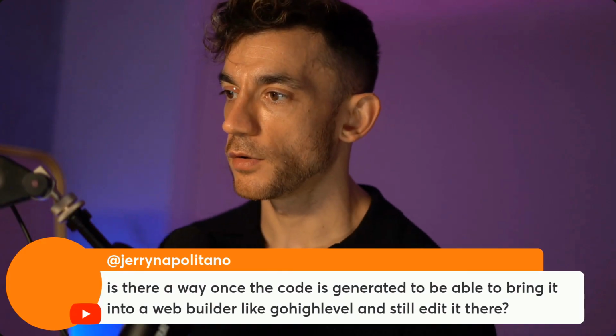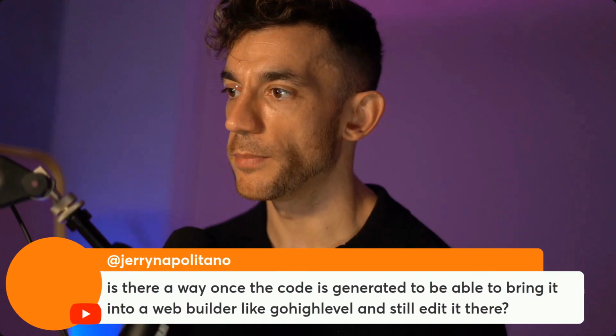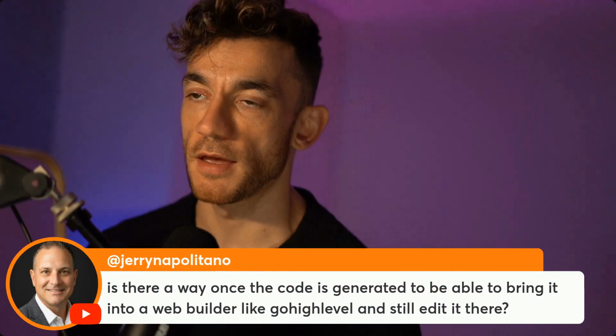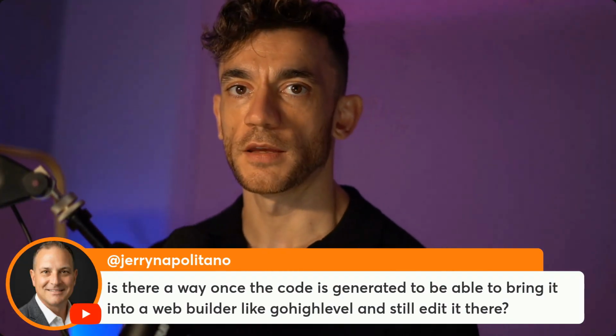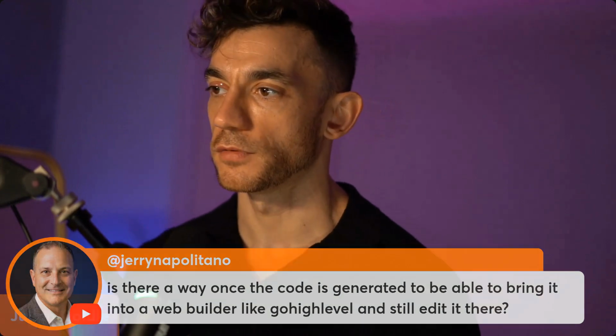Is there a way, once the code is generated, to bring it into a web builder like Go High Level and still edit it there? Yeah, so you can just copy the HTML and then plug it in as an HTML block inside Go High Level. That's the way that you do it.